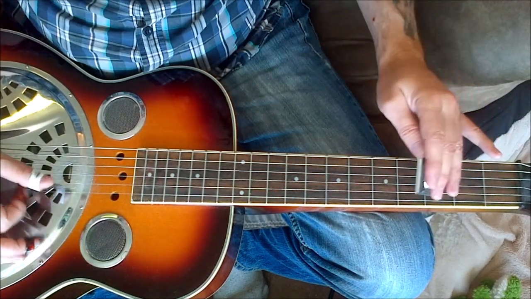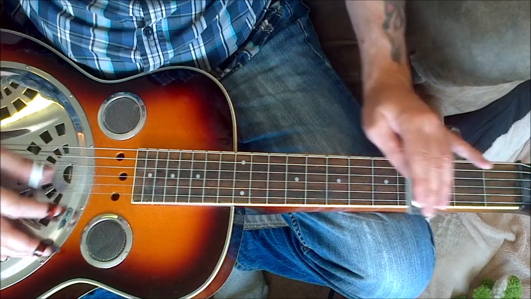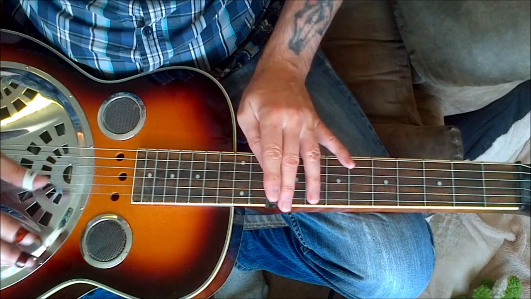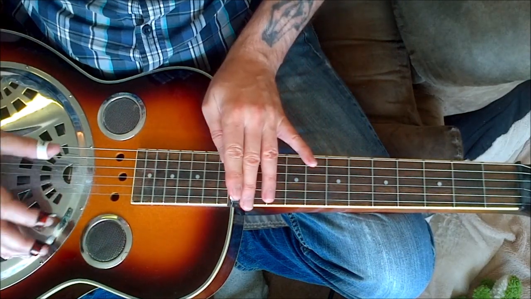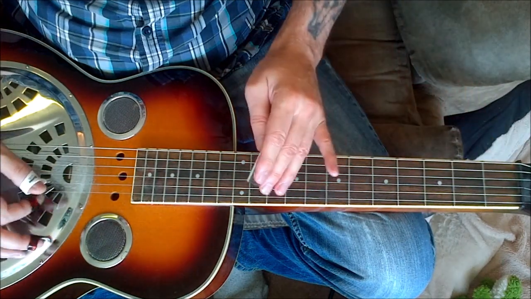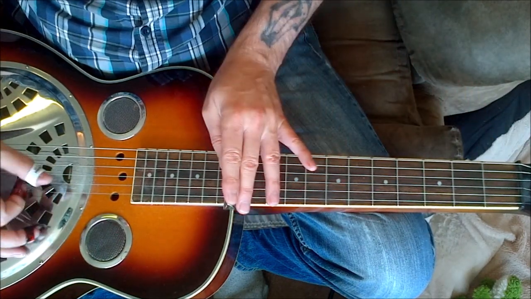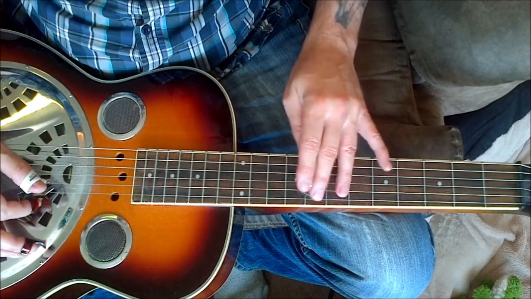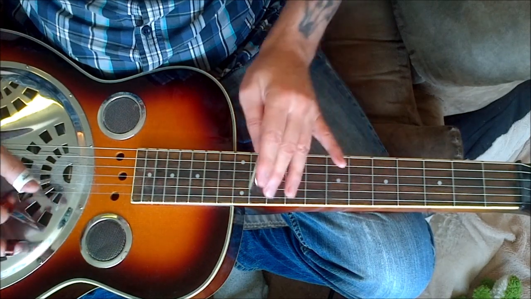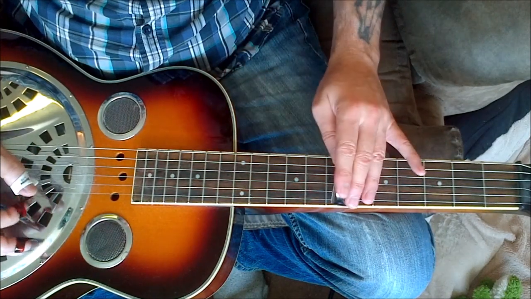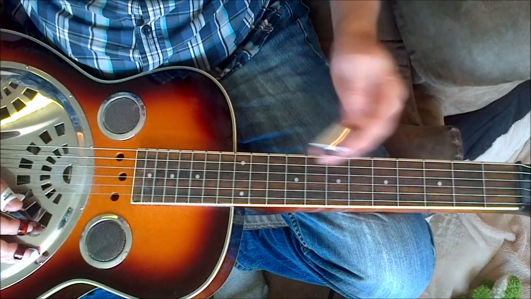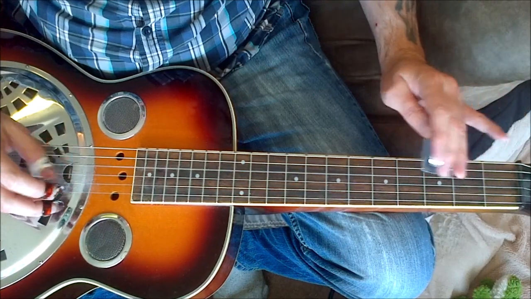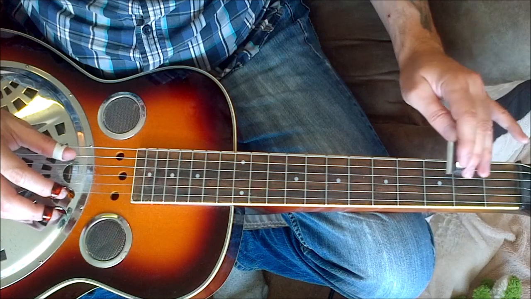So I can go back to G. That's a G here. Remember we just learned that with the major scale? So I could end a song like that. The old Robert Johnson thing.